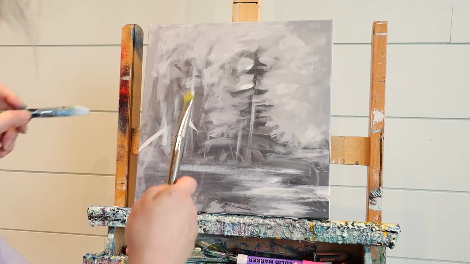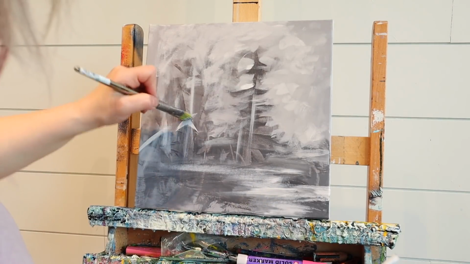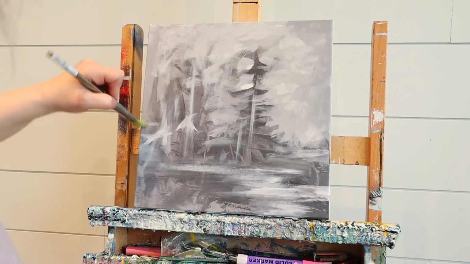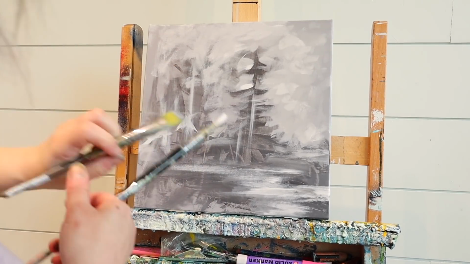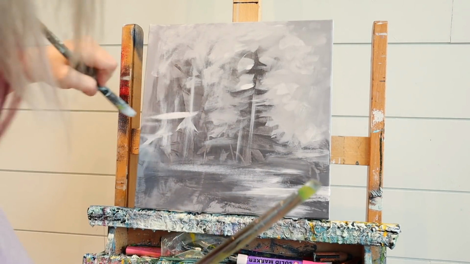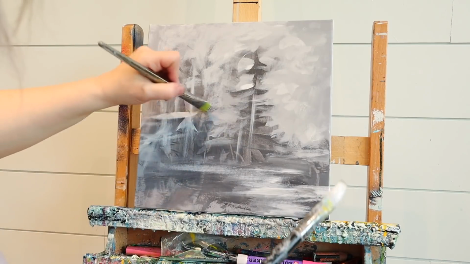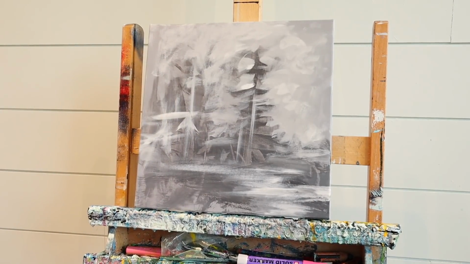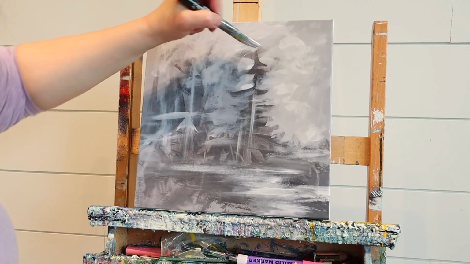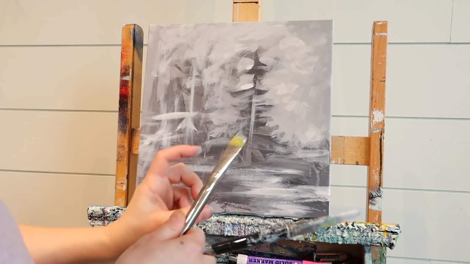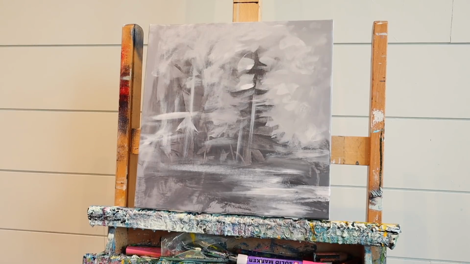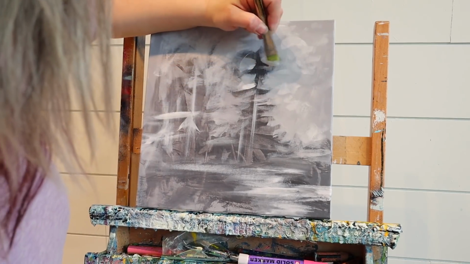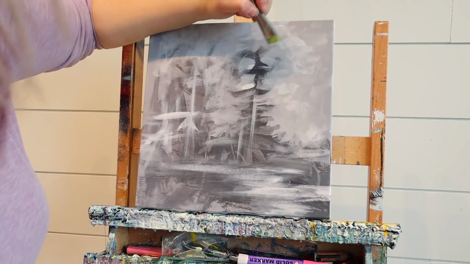Black would do that too. I don't know what the heck these are supposed to be, but some sort of something in the background. Again, nope, wrong brush. My head in the way? I hope my head's not in the way.